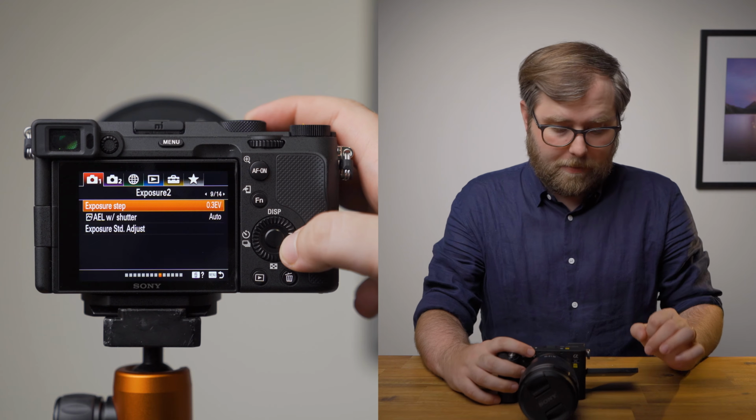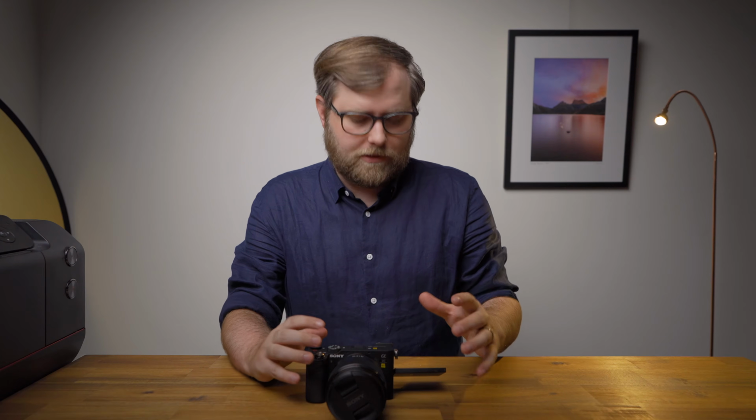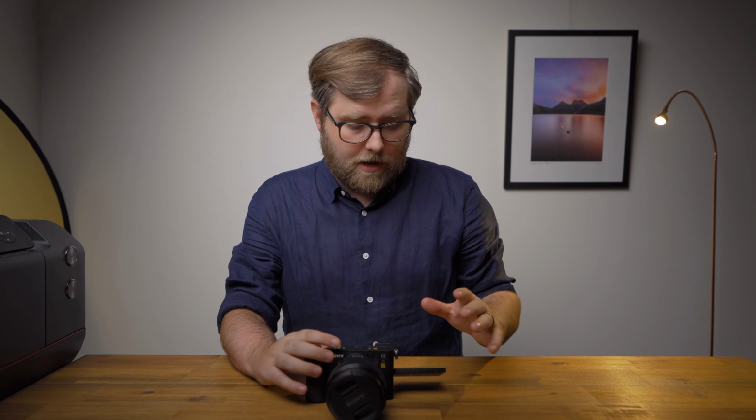Okay, the next important page is our color, white balance, image processing page. In a more general sense, these settings only really apply to JPEGs and don't affect the RAW file, but they do affect how your histogram displays exposure. I've done a video on this, which I'll link either up here or down in the description below. But for the purposes of this video, just set everything to either off or to neutral.